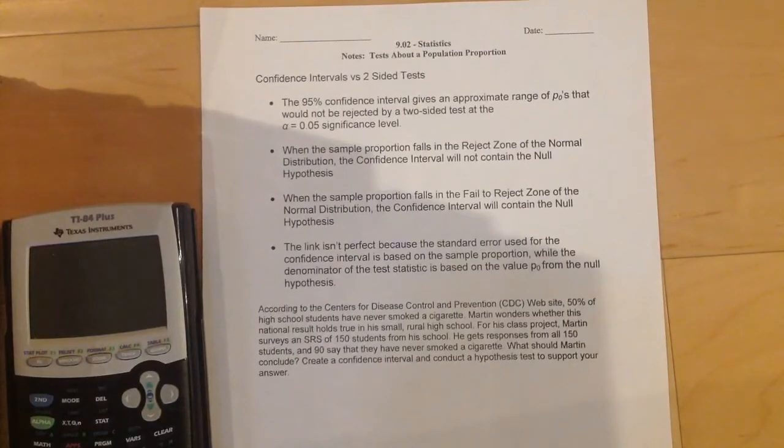So we're going to see there's this overlap here where the confidence interval gives you all of these possible values for the true proportion, which is sort of the same side of the coin as the hypothesis test. If your number falls in that range, that's a fail to reject situation. And if it falls outside of that range, it's a reject situation.